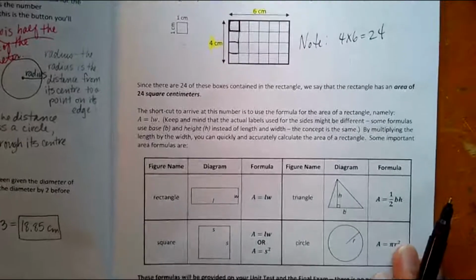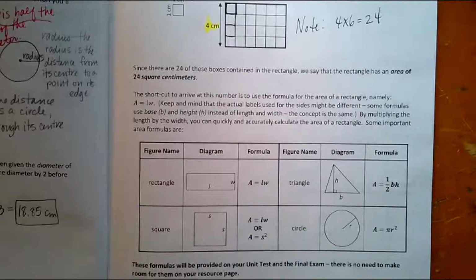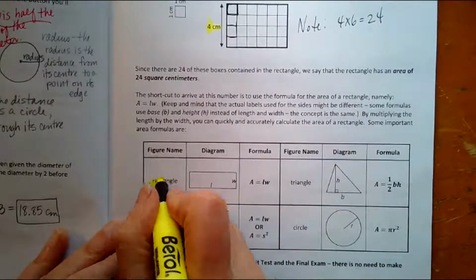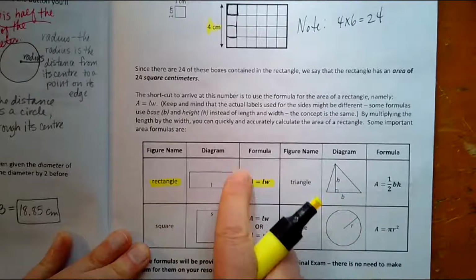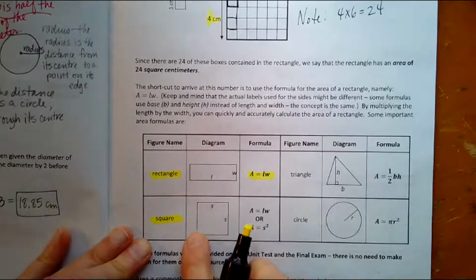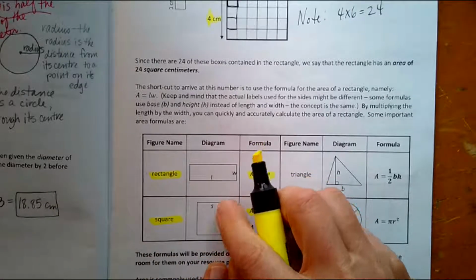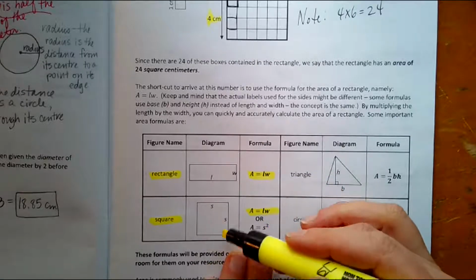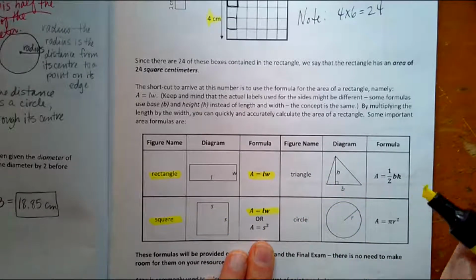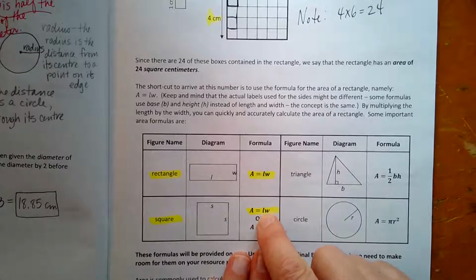So let's look at the formulas for areas of all the common regular shapes. So we've got the formula of a rectangle. It's length times width, or dimension times dimension. Square, same thing, right? The two dimensions are the same. Because the dimensions are identical, you could just use the square operation on your calculator, or the exponent 2, because these numbers will be the same for a square.